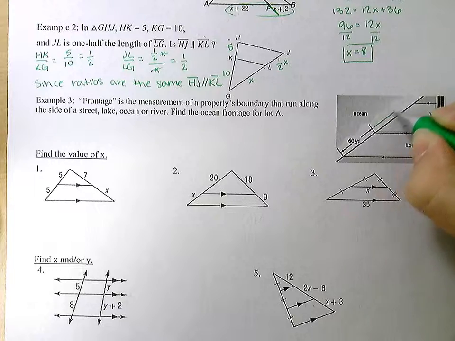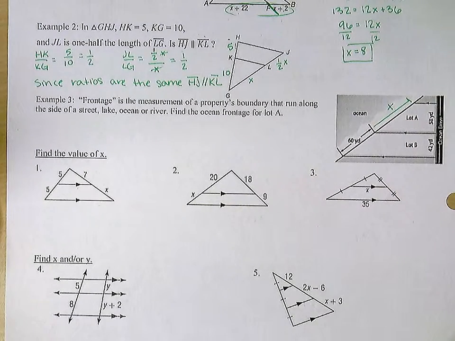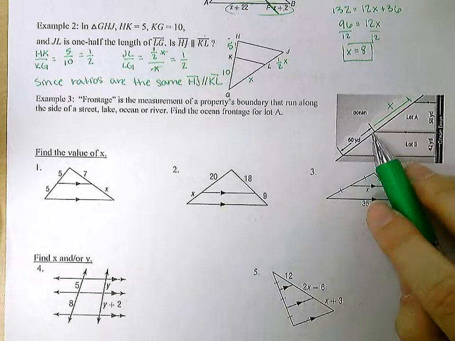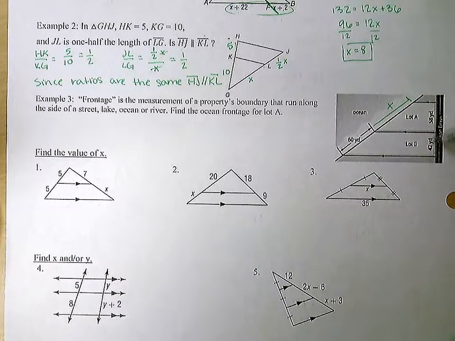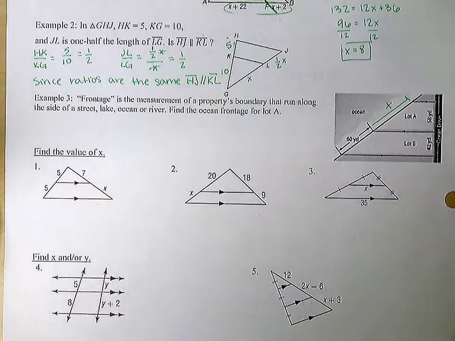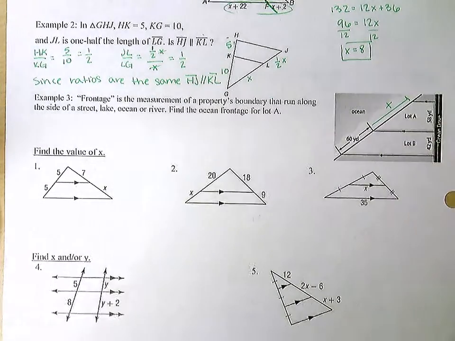So that means we're finding this length here. So we're finding the frontage for lot A.